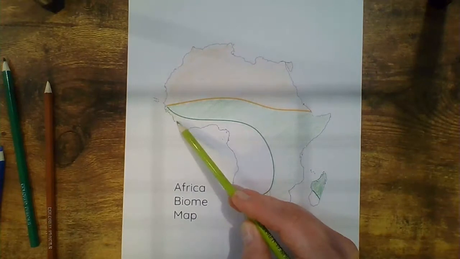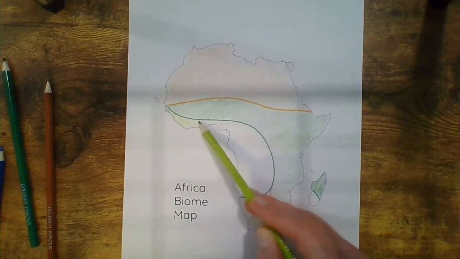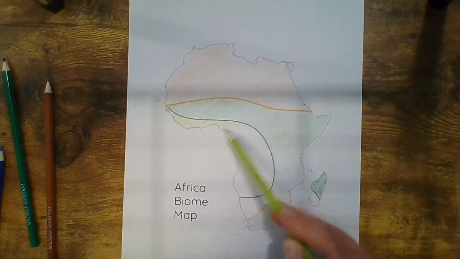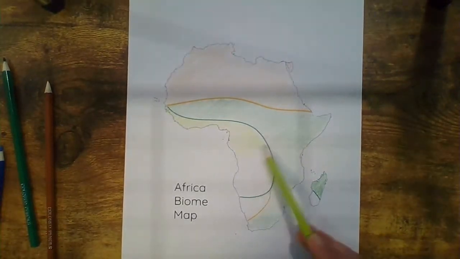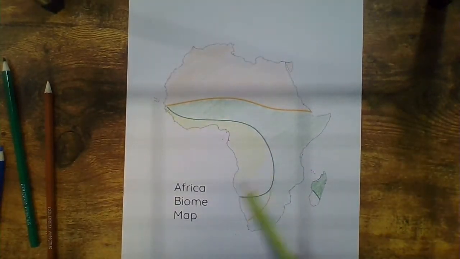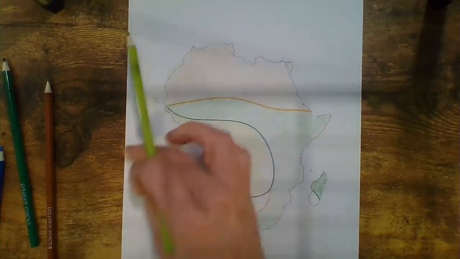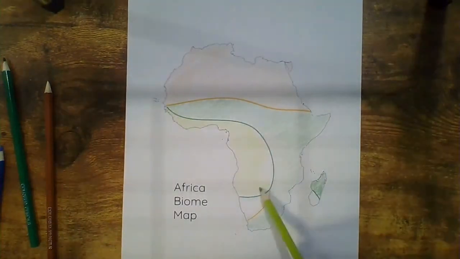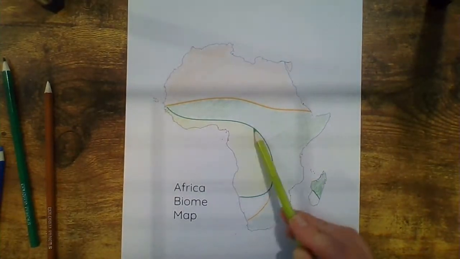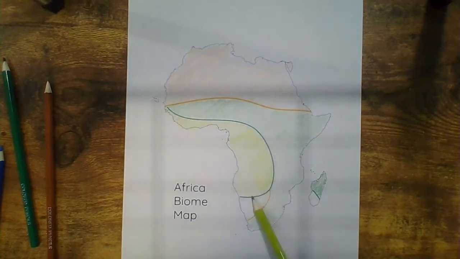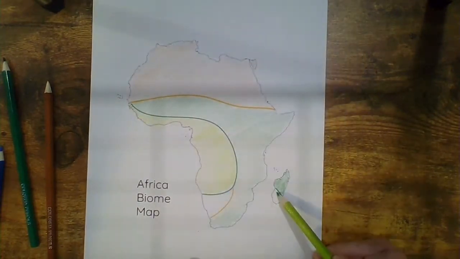All right, next up we're going to color this area, and this is a rainforest. Let me color that. I'm going to use this brighter green or lighter green for my rainforest. The rainforest gets lots of rain all year, and it's really hot because it's right on the equator. So that water rains down, it feeds plants, and then the hot temperatures help the water to evaporate to make more clouds, and then it rains down, and that feeds the plants.